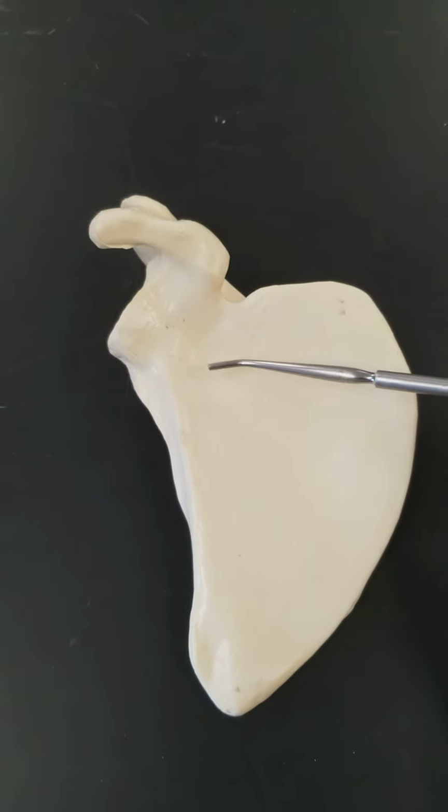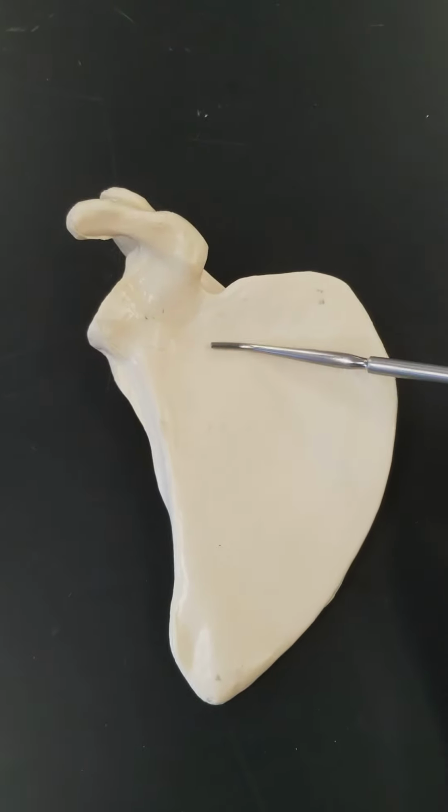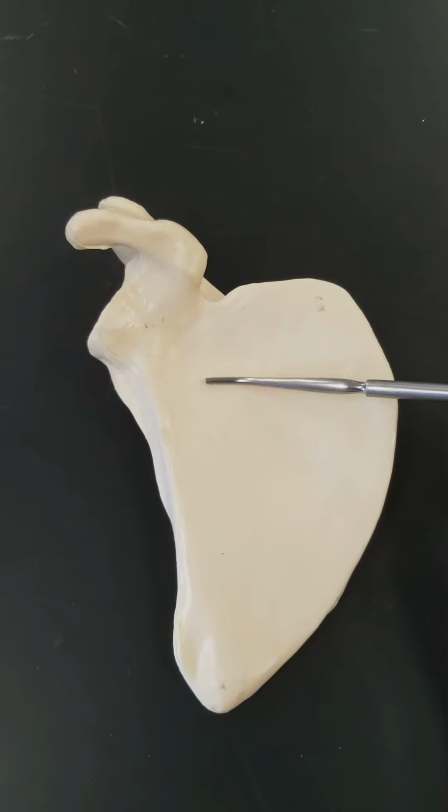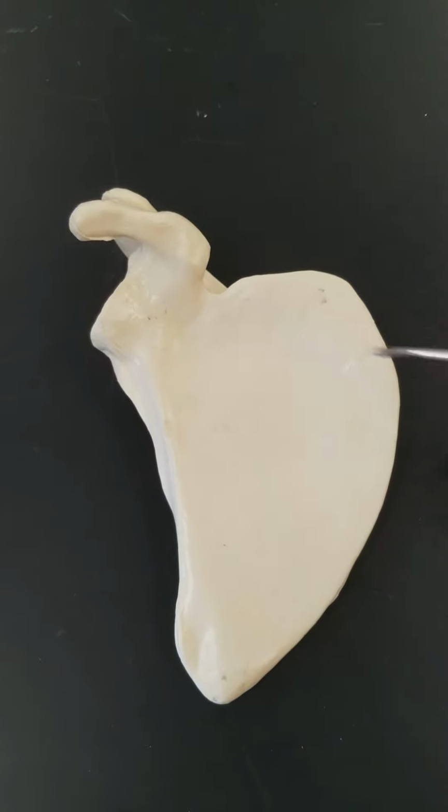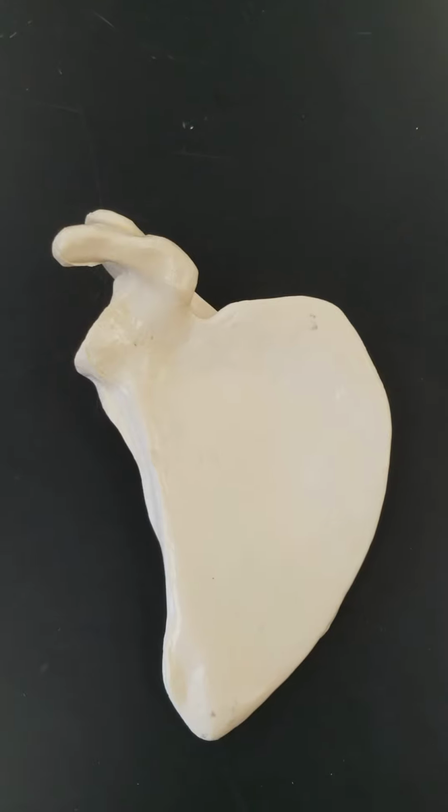And if you notice, the surface of the scapula here is kind of concave. This is the subscapular fossa. And that concludes the scapula.